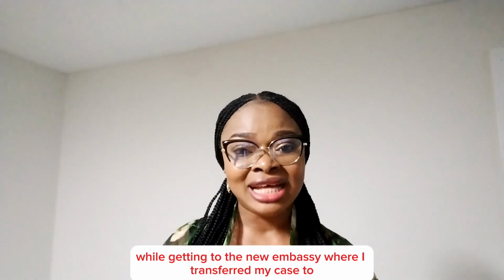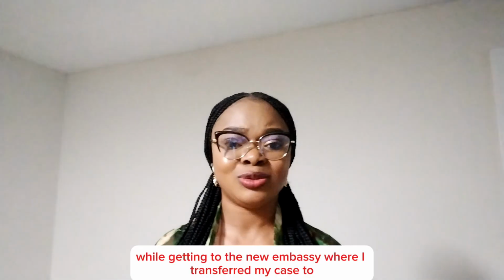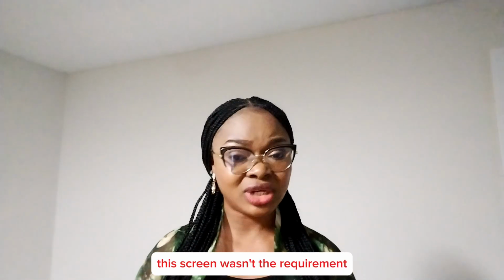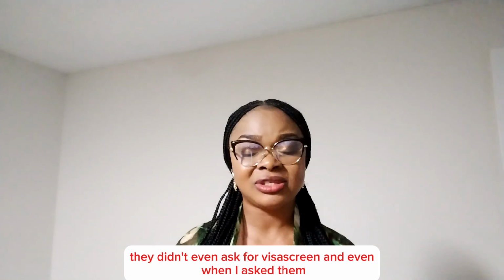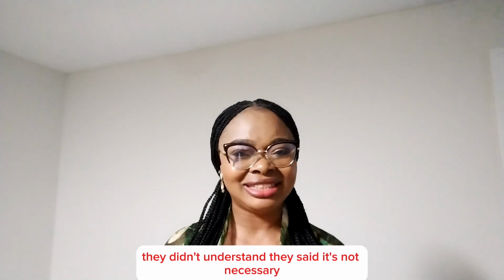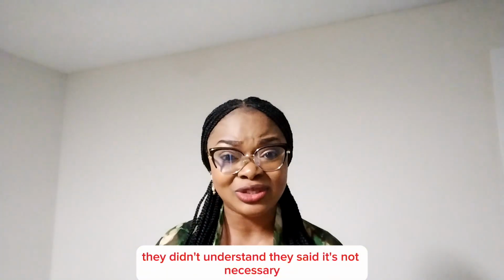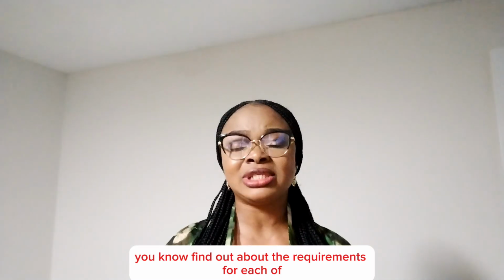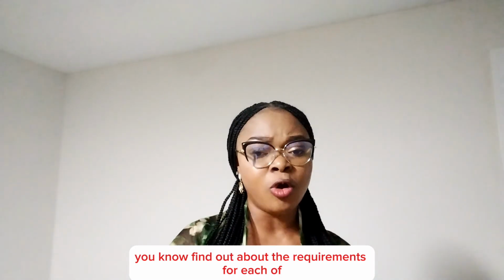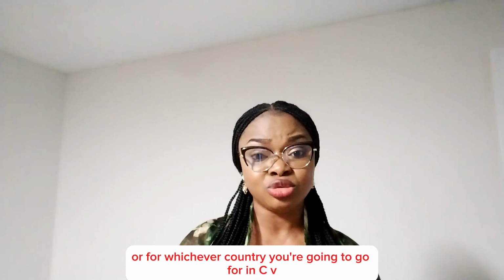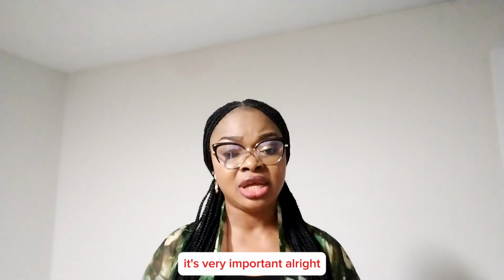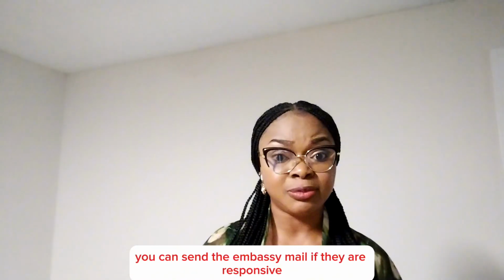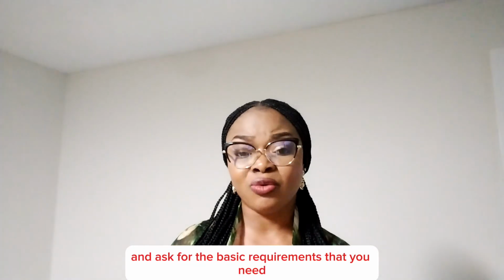But on getting to the new embassy where I transferred my case to, it wasn't their requirement. Visa screen wasn't their requirement. Trust me, they didn't even ask for visa screen. And even when I asked them, they didn't understand. They said it's not necessary, it's not important. So always find out about the requirements for whichever country you're going to go for interview. It's very important. So look for their requirements. You can send the embassy a mail, if they are responsive, and ask for the basic requirements that you need.